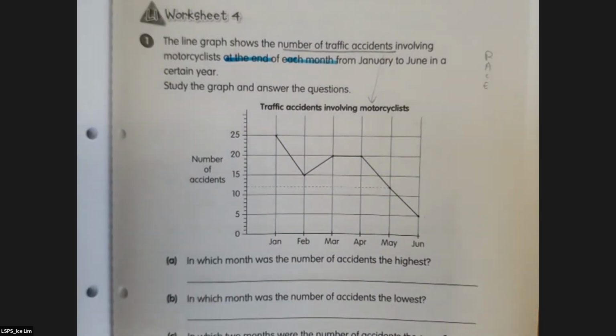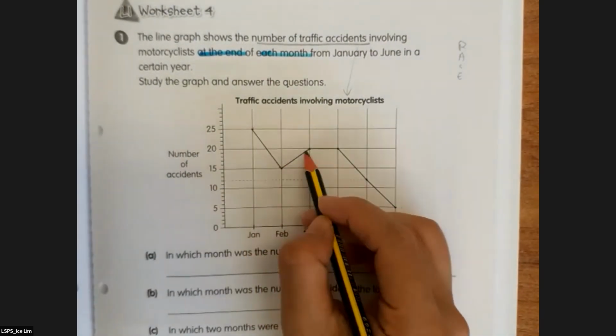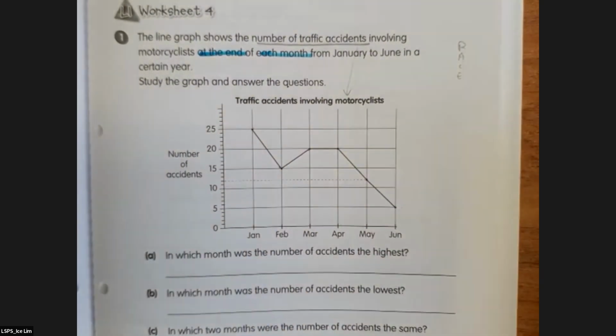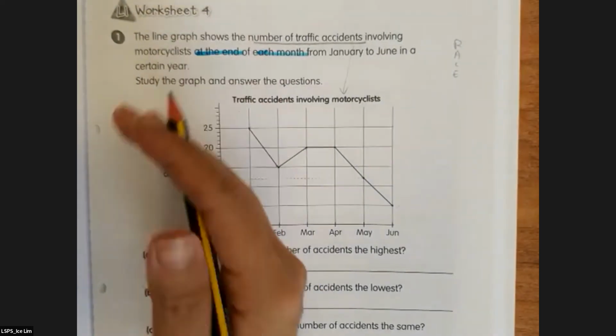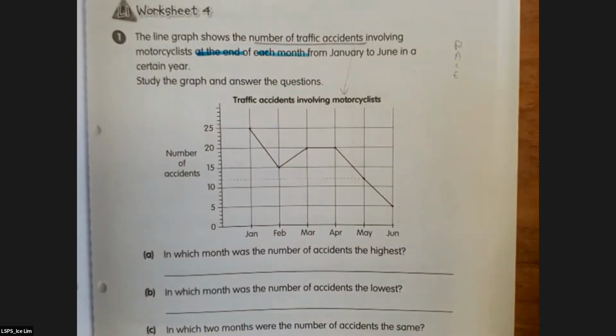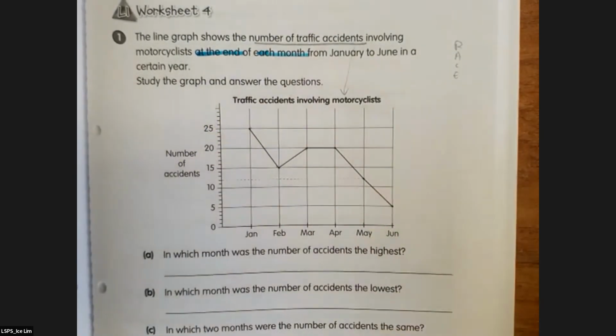What is the number of traffic accidents? Next, study the graph. What does it mean by study the graph? It means I need to look at the marking points and see if I can identify them correctly based on the scale provided. In this case, the scale is a vertical one on the left side. Let's look. It goes 0, 5, 10, 15, 20, 25.